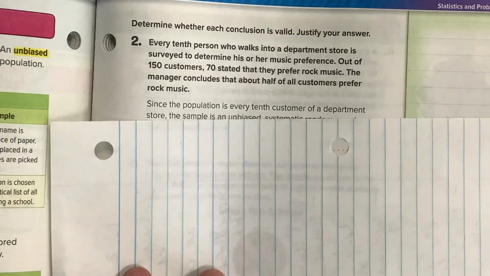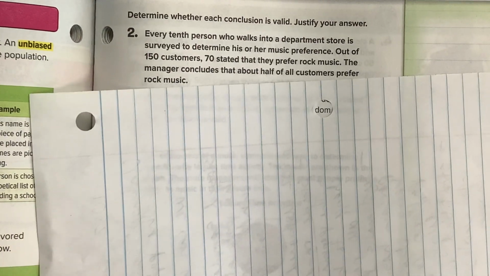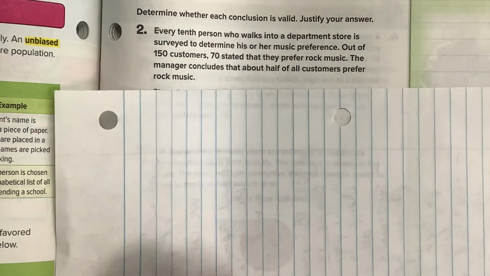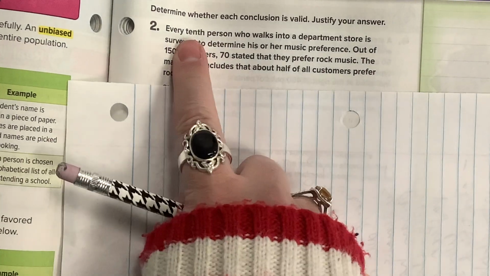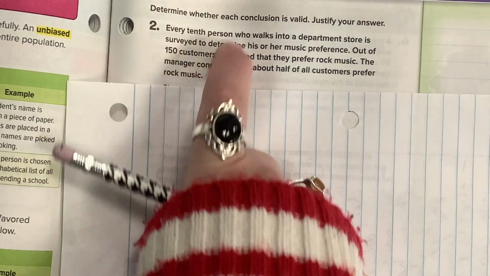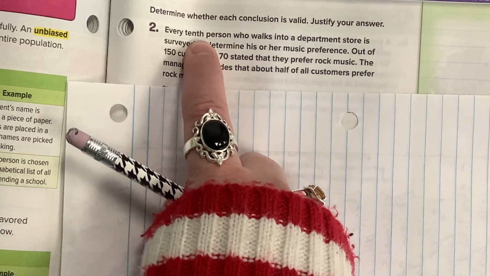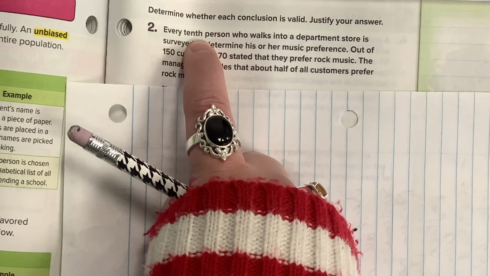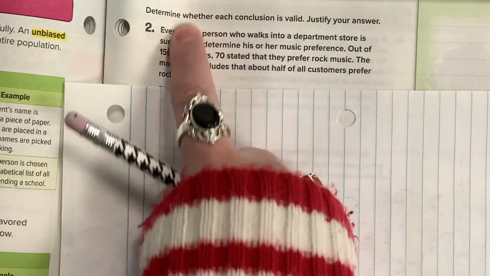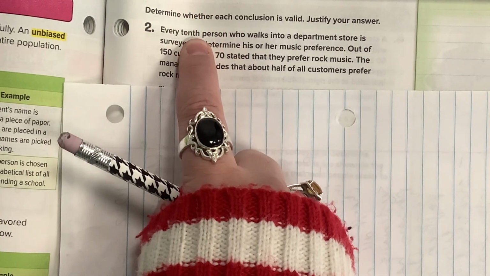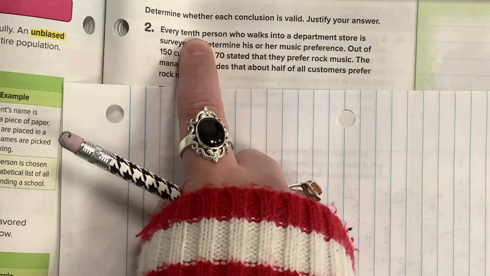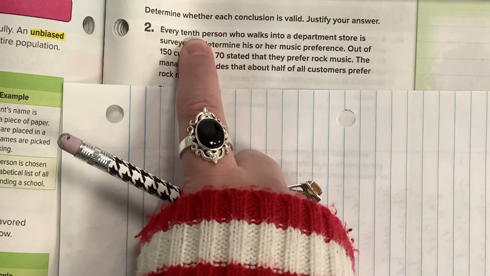So this one says every 10th person who walks into a department store is surveyed. We can just stop right there. Every 10th person gives us a pattern. When we have a pattern, that means it is a systematic random sample, okay? And since it's a systematic random sample, it is unbiased and valid.